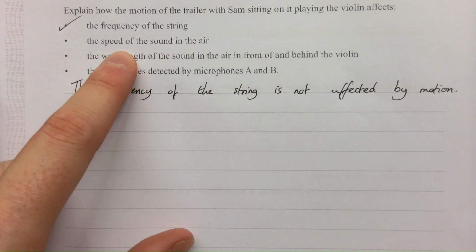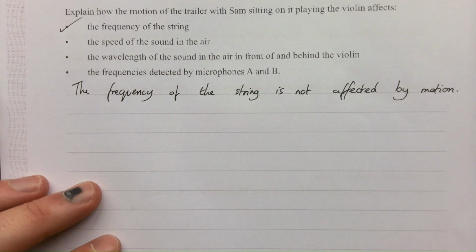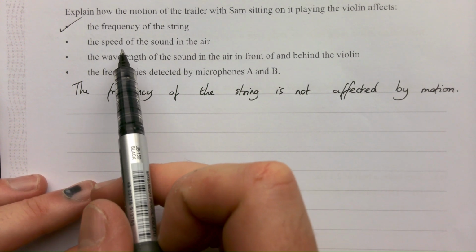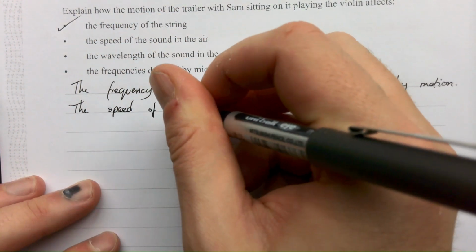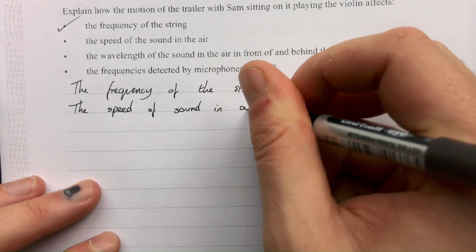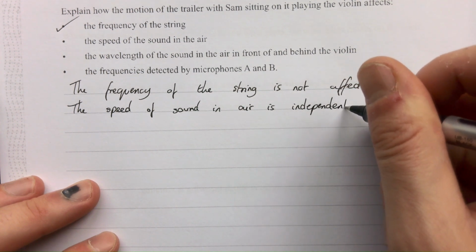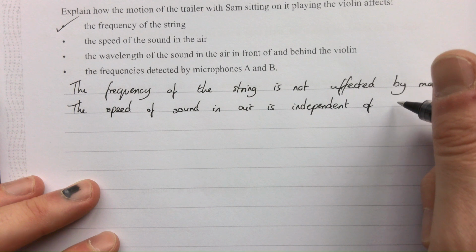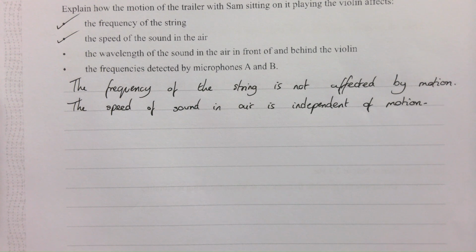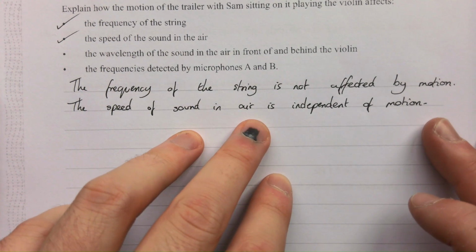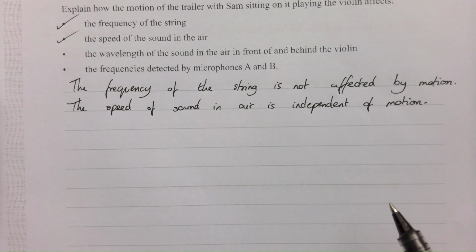Now, moving does not change the speed of sound. The speed of sound in air depends on the spacing of the air particles themselves, not on your motion through it. And so the speed of sound in air is independent of motion. Again, these first 2 bullet points don't change basically. They're irrelevant. We have to say as much for the full answer.